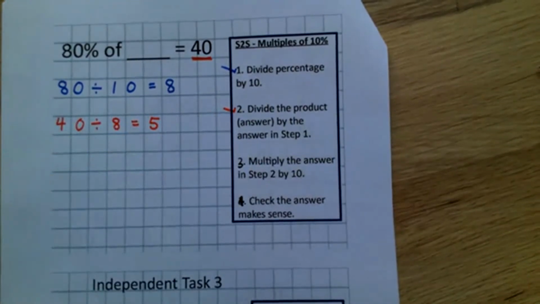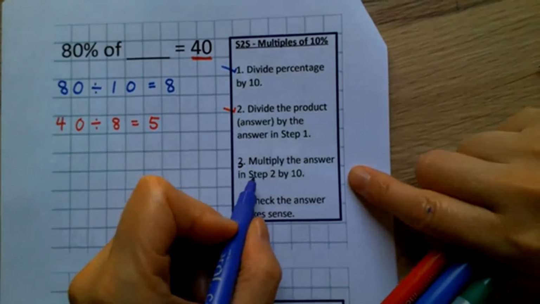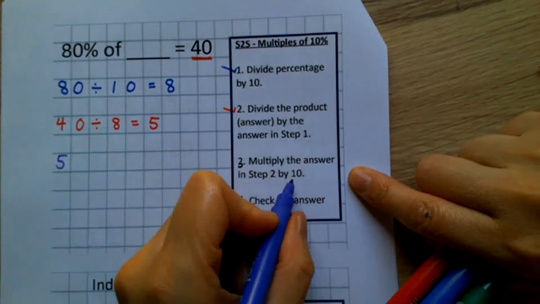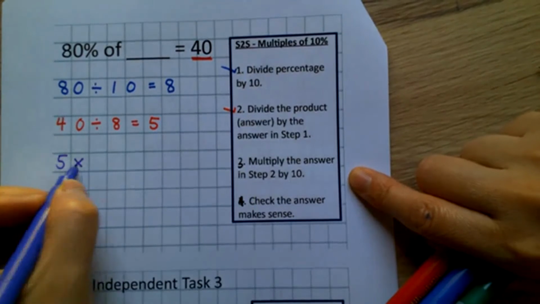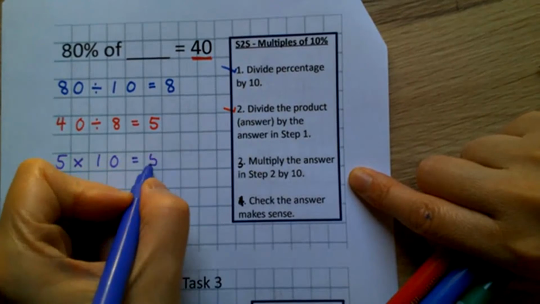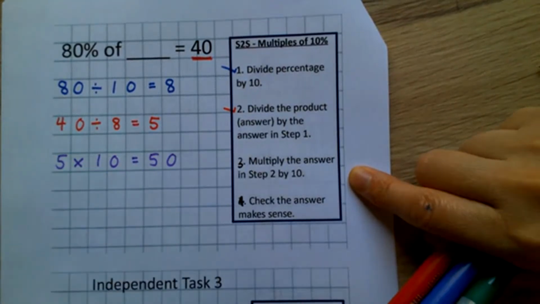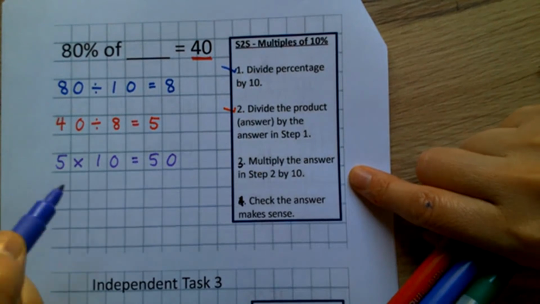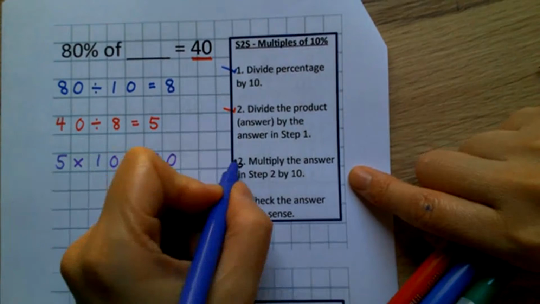Now I'm going to multiply the answer in step 2. So here's my answer in step 2, 5. I'm going to multiply it by 10. Okay, so 5 times 10 equals 50. That's really easy because I know my times tables. Again, if it's quite a large number, you can use your column method.